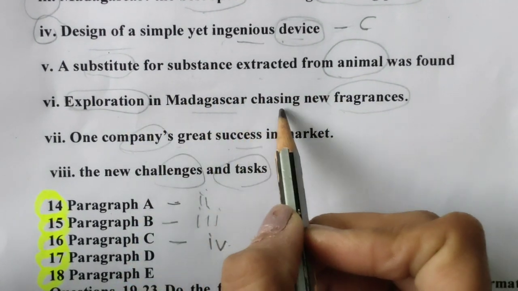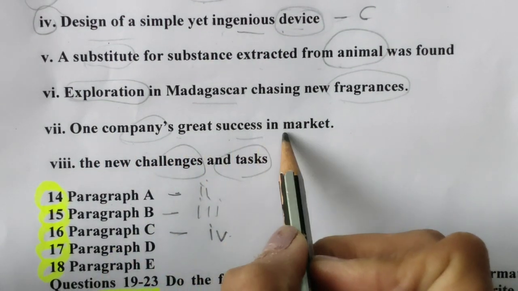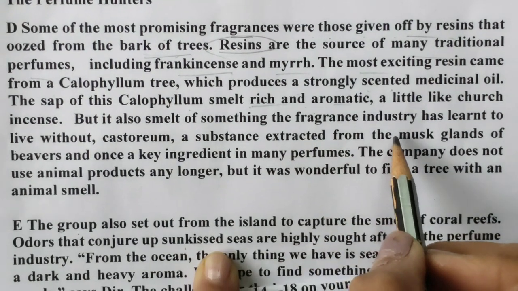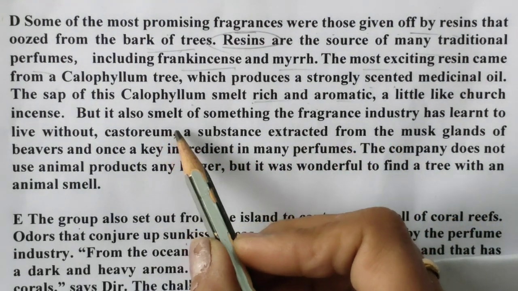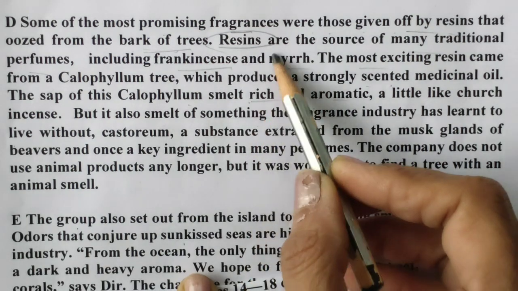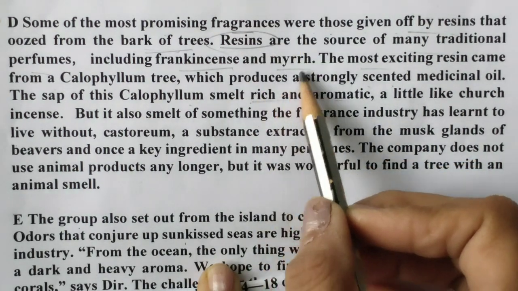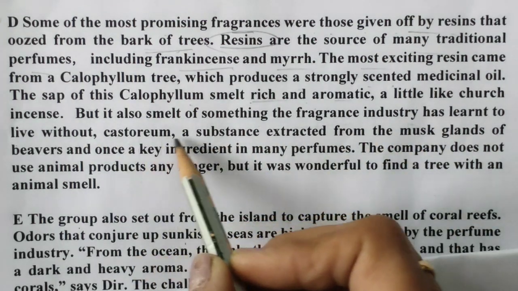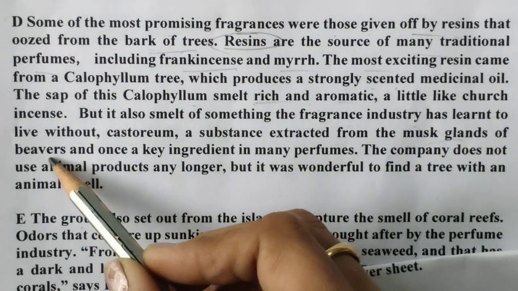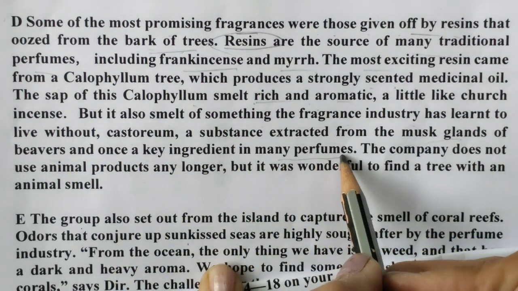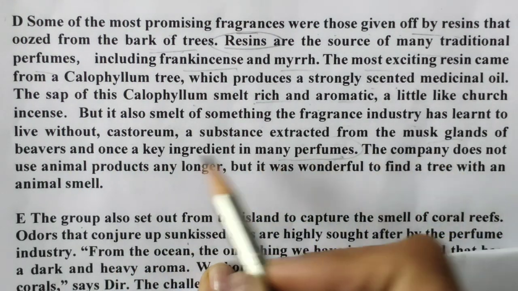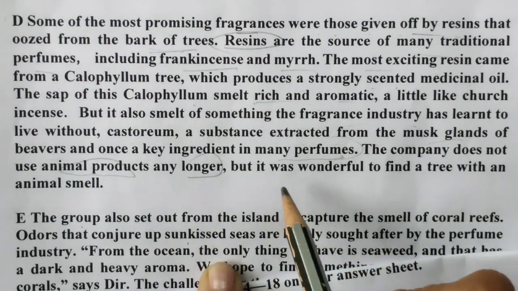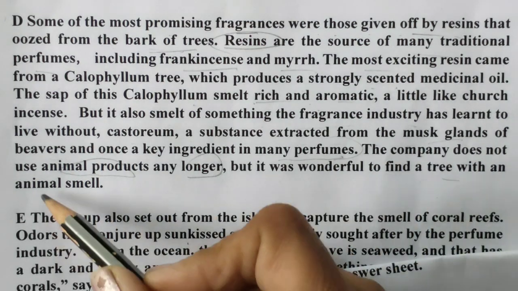Animal exploration in chasing new fragrances. One company's great success in market, new challenges and tasks. Okay, so nothing is matching, but something should be there. Let's read it a little bit more. But it also smelt... now within one or two sentences we couldn't get any heading, that's why I am reading it more. Industry has learned... musk glands of animals was once a key ingredient in many perfumes. The company does not use animal products any longer, but it was wonderful to find a tree with an animal smell.